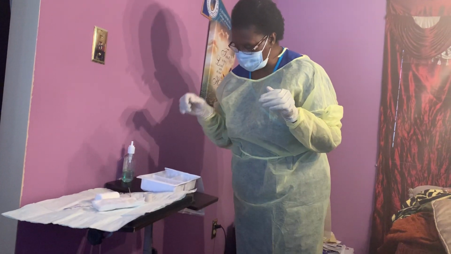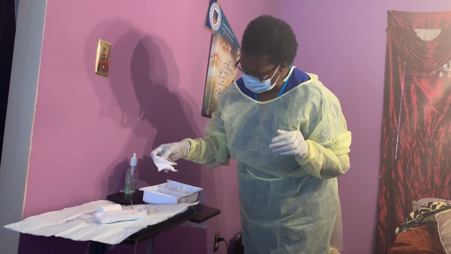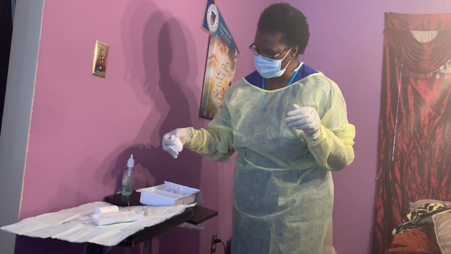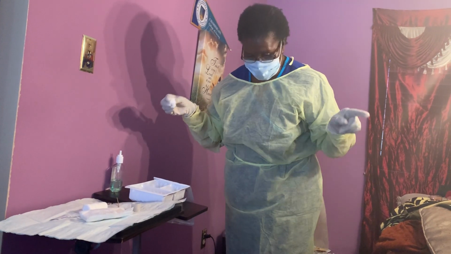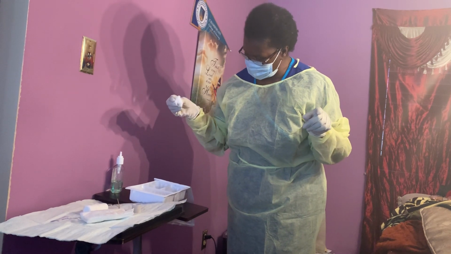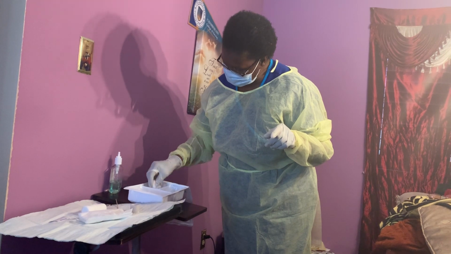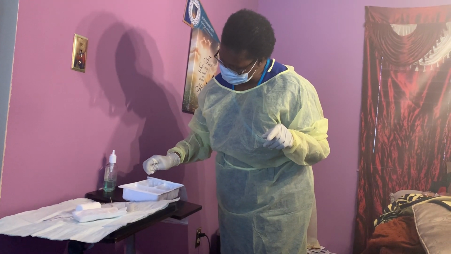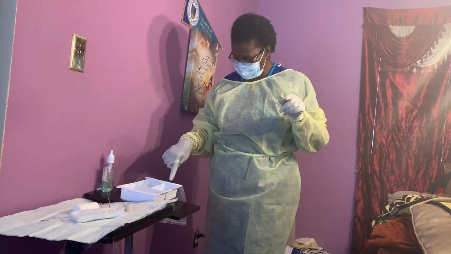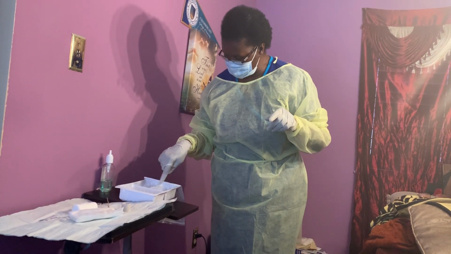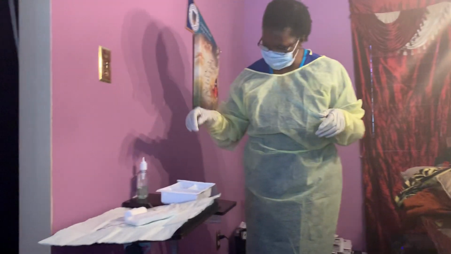So now that is done, I'm gonna use my sterile hand and pick up a gauze. So I'm gonna prepare my packing gauze. So I will dip it inside, squeeze, it's ready. Then I'll put it in the dry sterile field slot of the tray. Now that is done, now I'm gonna clean the wound.